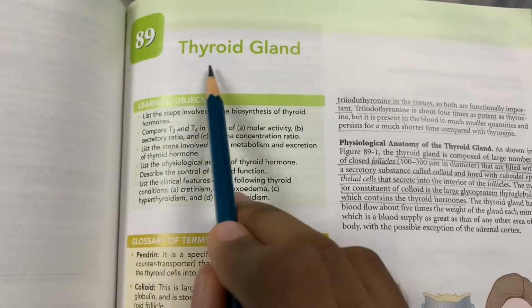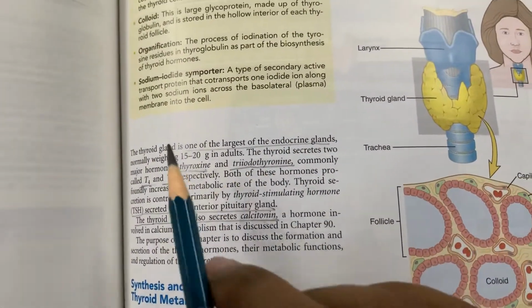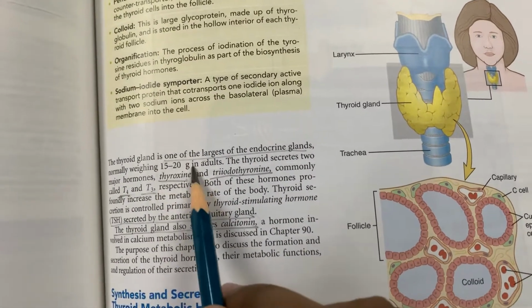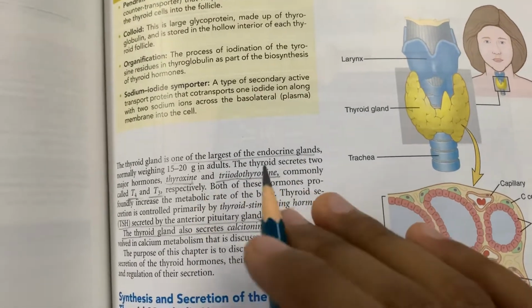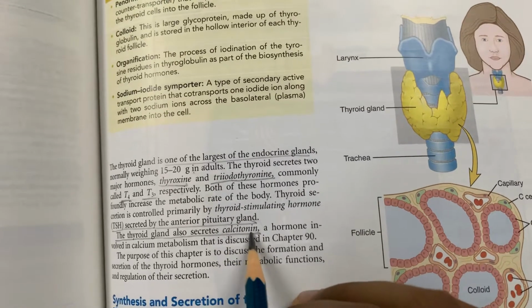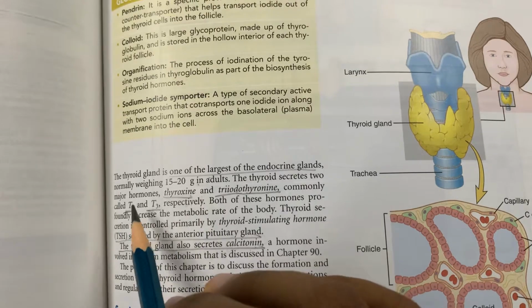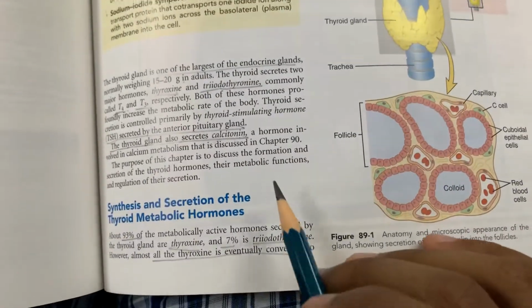Now let us get on to chapter 89, which is the thyroid gland. So we need to understand that the thyroid gland is one of the largest of the endocrine glands. It weighs about 15 to 20 grams in adults. It secretes 3 hormones and out of them 2 are major hormones. The third minor hormone is calcitonin, okay? And then the 2 major hormones include thyroxine, that is T4, and triiodothyronine, that is T3, okay?